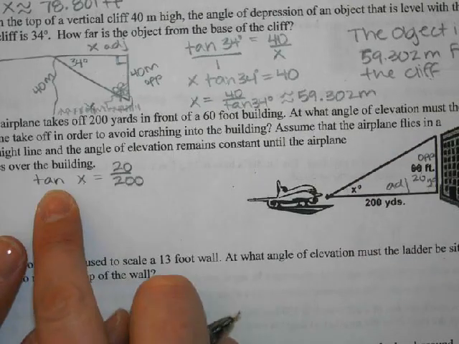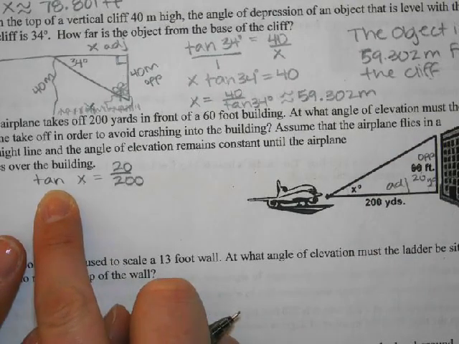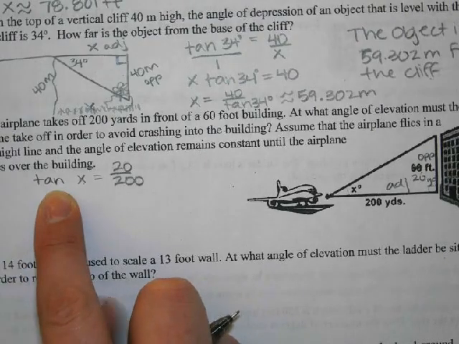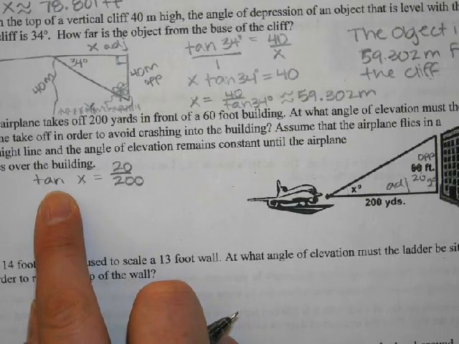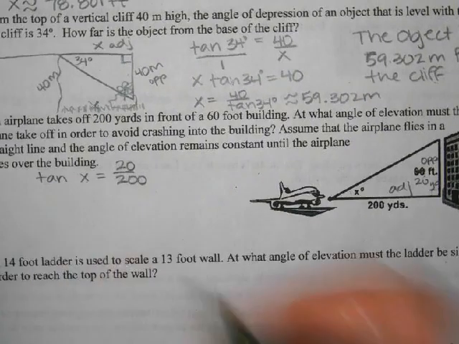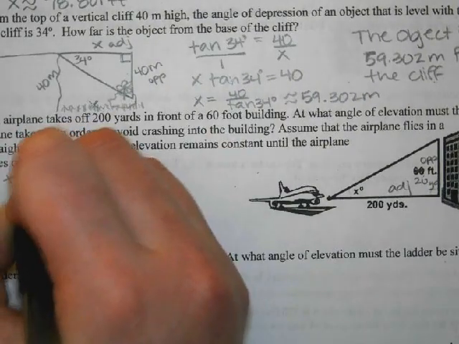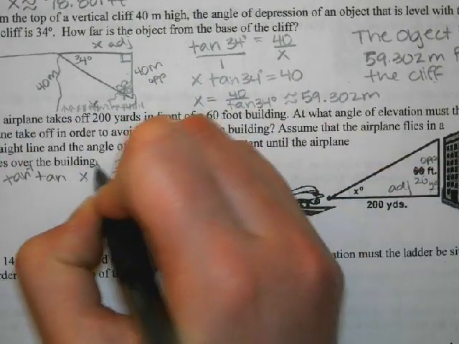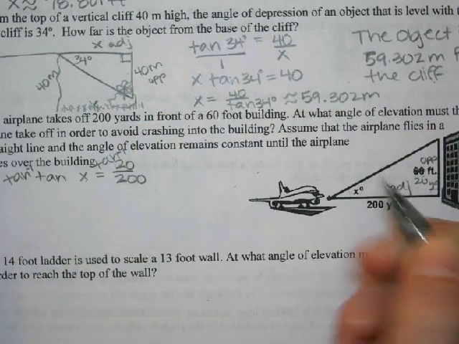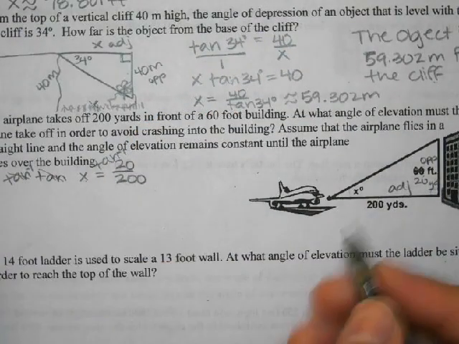All right, how do I get rid of the tan? Anyone remember? Tan negative 1. Yeah, tan negative 1, it's tan inverse. And the way we can kind of remember that wording is because inverse operations undo each other. So to undo tan, you do tan inverse. So we do tan inverse of the left side, tan inverse of the right side. That makes the tans cancel.